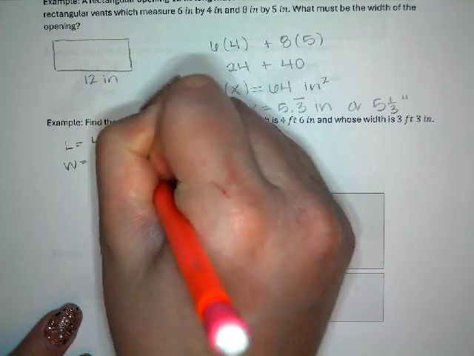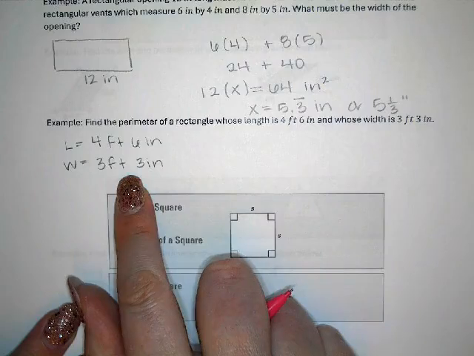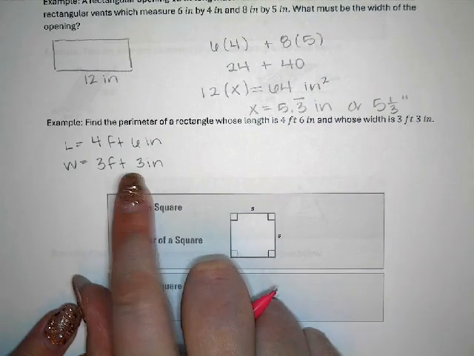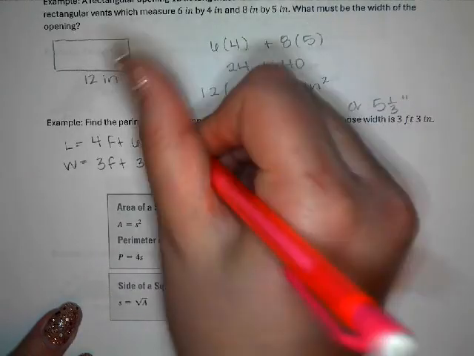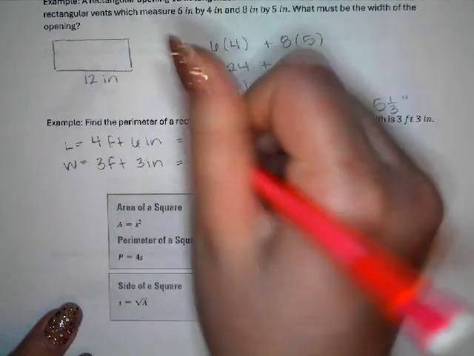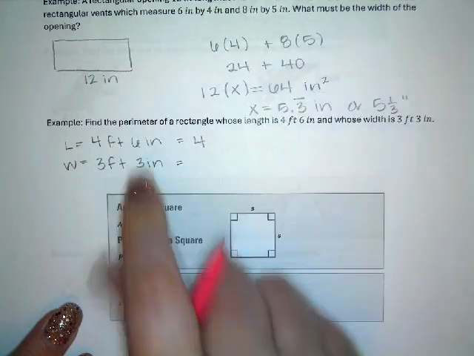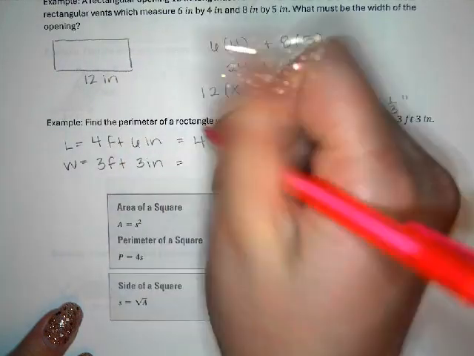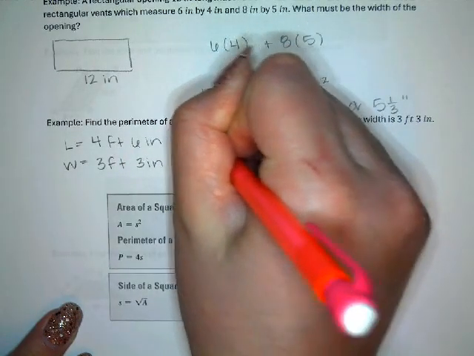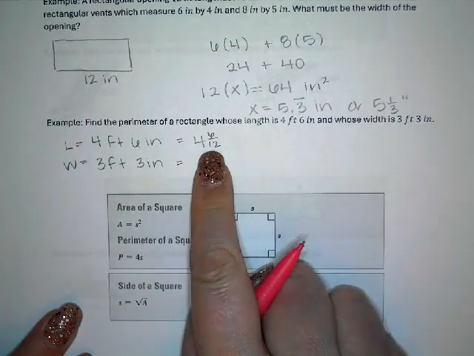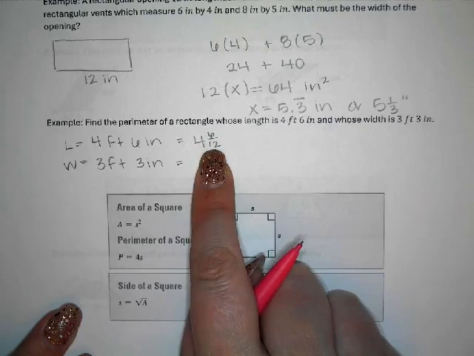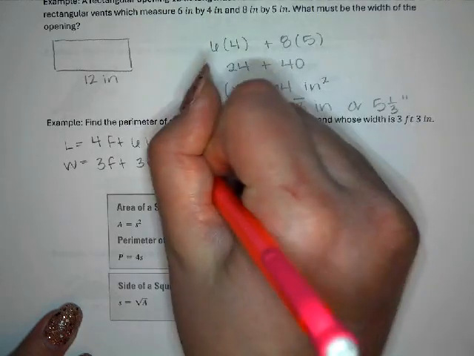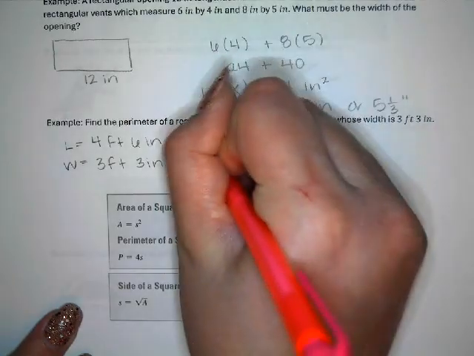So for me to deal with this, I have 2 units. I'm going to write this as only feet. So I'm going to say 4 feet, and then the 6 inches is 6 inches out of 12 inches for a whole foot. So 4 feet and then 6/12 of a foot. 3 feet and 3/12 of a foot.